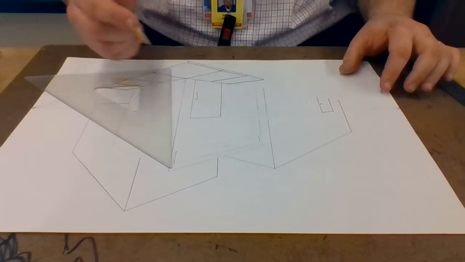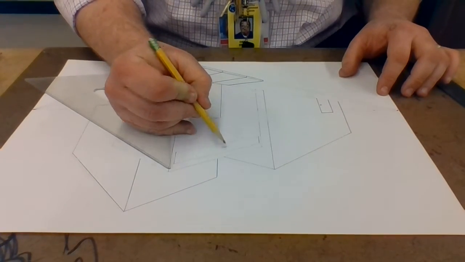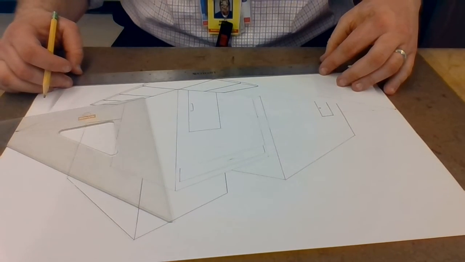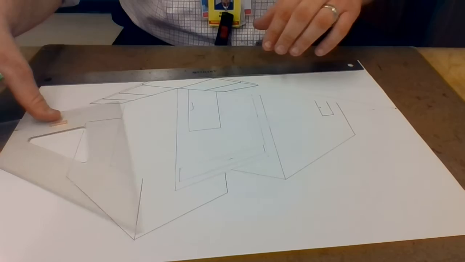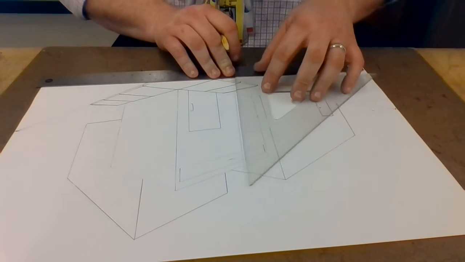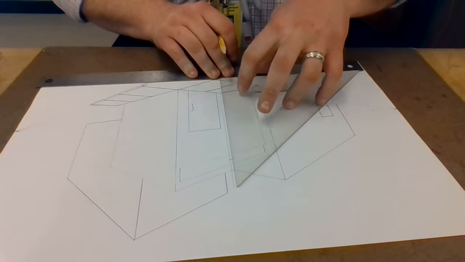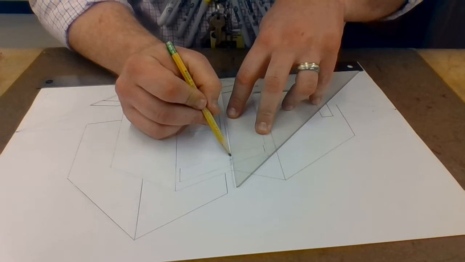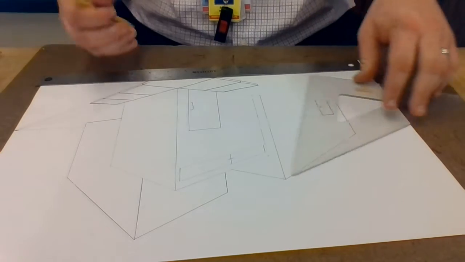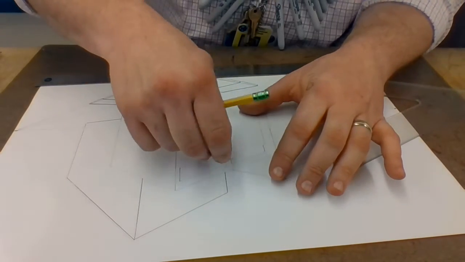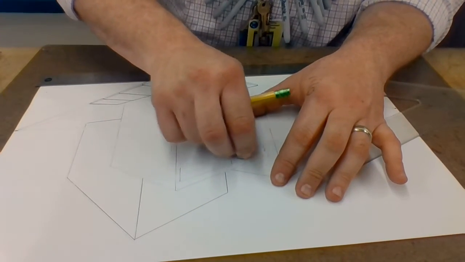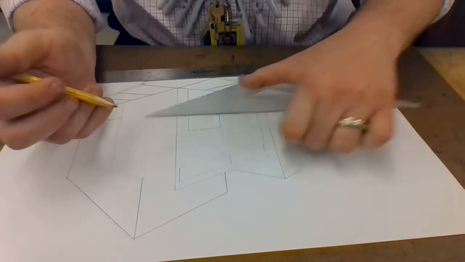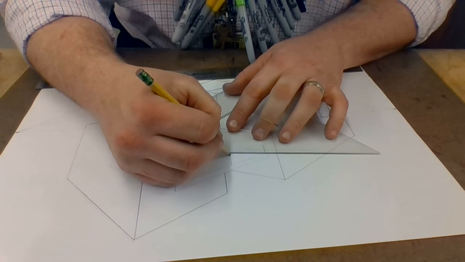So there's my middle. And then I'll use my 90-degree angle trick and divide that in half. And then I'll do the X trick again for each of these.